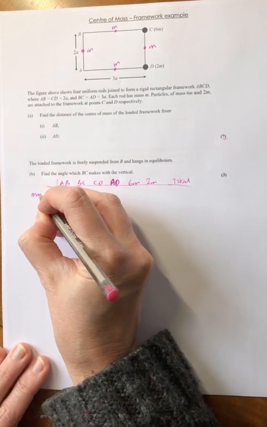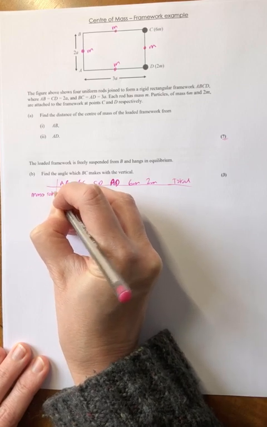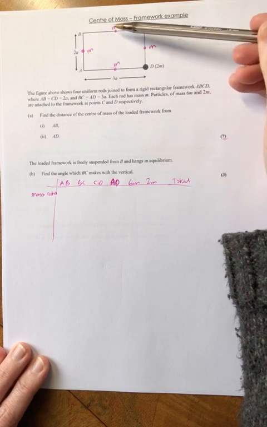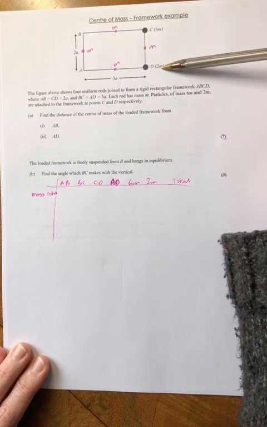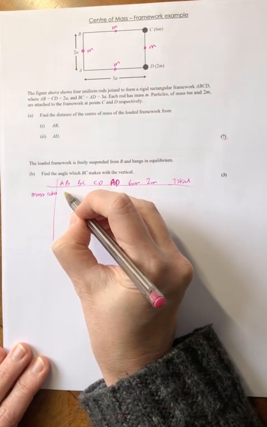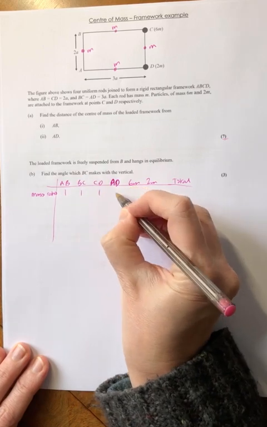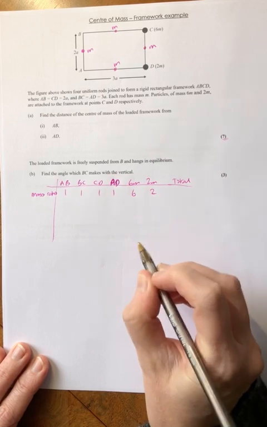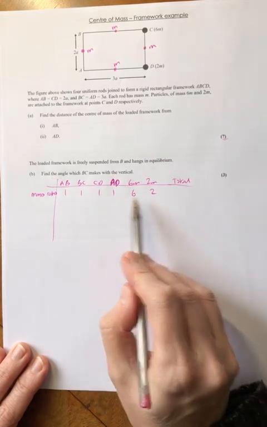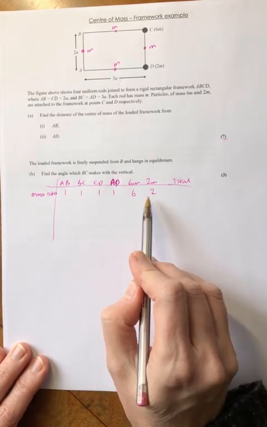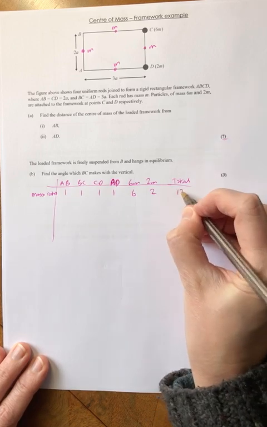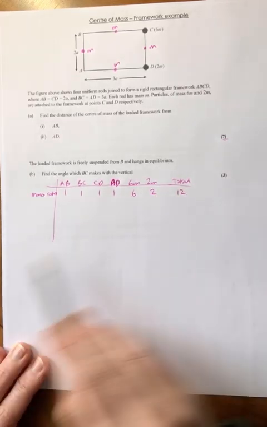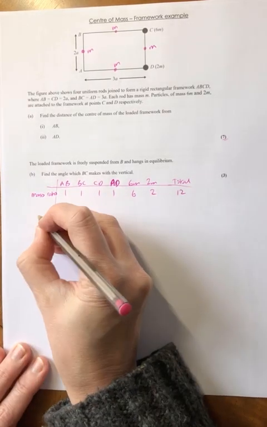So I've got my mass, or my mass ratio. I could write it as m, 6m and 2m, but I know that in any calculation all of the m's would just cancel. So let's just go with 1, 1, 1, 1, 1, 6, 2, add those up, 12. So m, 6m, 2m, 12m, all the m's would cancel, so we don't need to bother writing those.